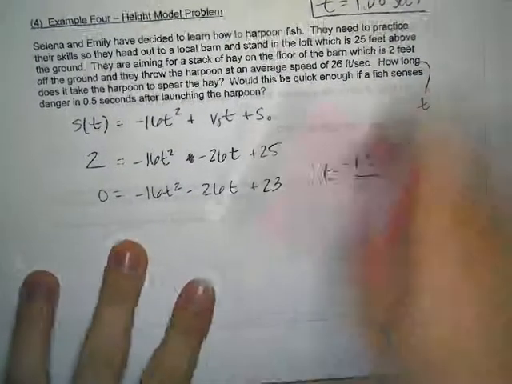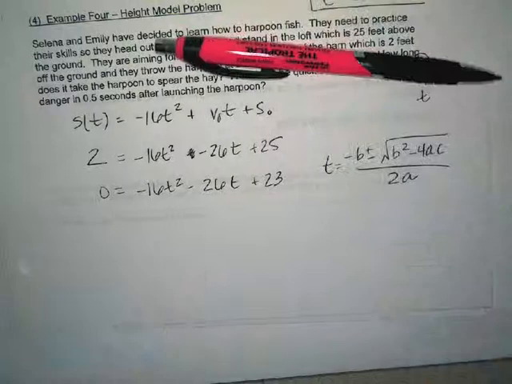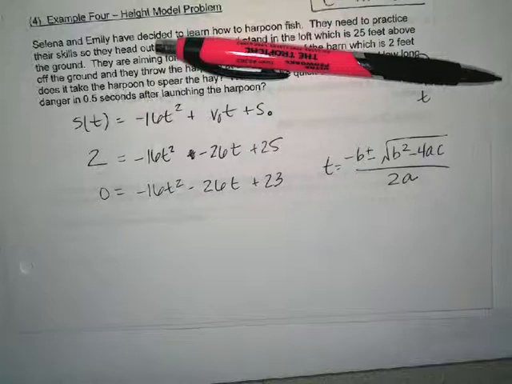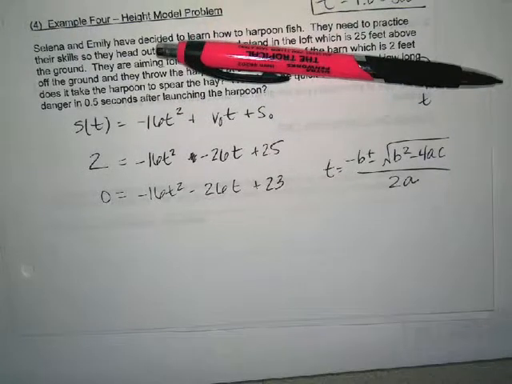Now, I'm going to give you a minute to, on your own, plug in A, B, and C into the quadratic formula, and then we'll punch it out together, but I want you to take some time and put it into the formula yourself. So you don't have to punch it out, just put the numbers where they go.